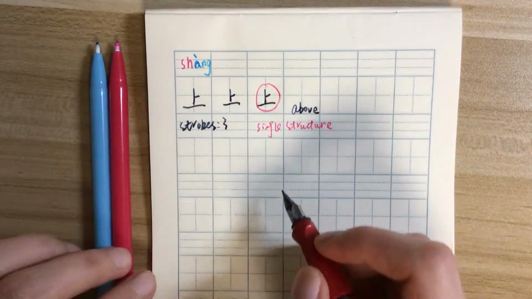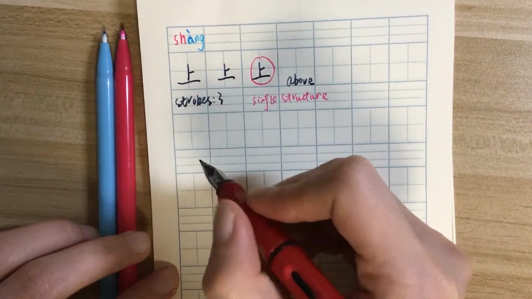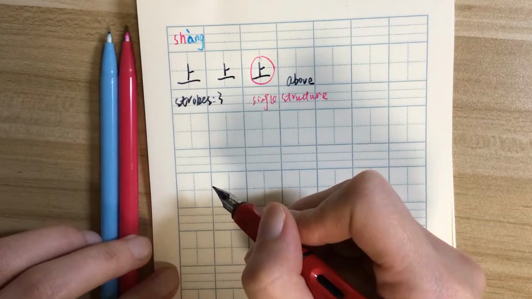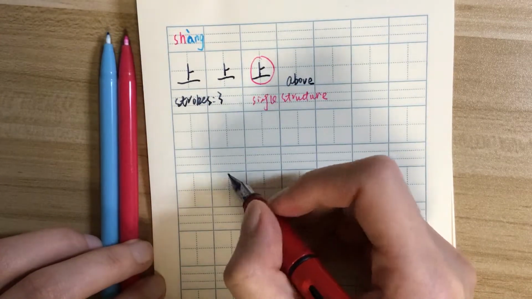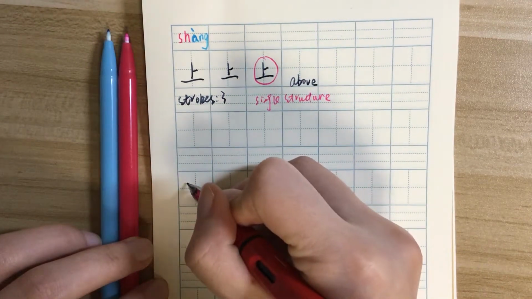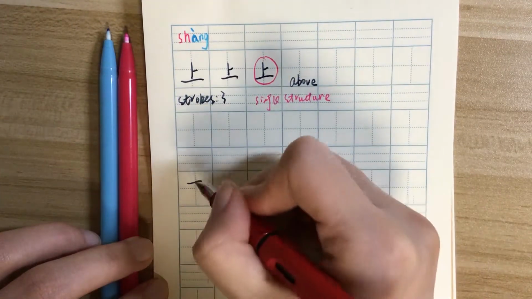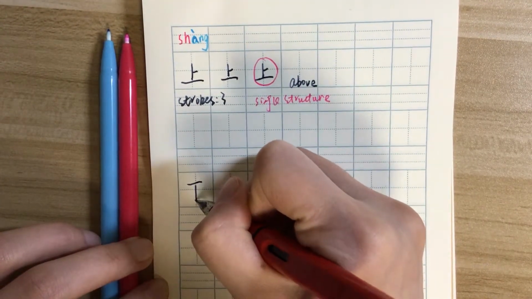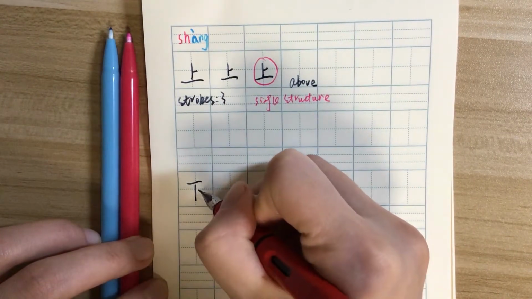Next character I'm going to write is 下. It means underneath. Now pay attention to the stroke order. The first stroke is a horizontal stroke, and next one is a vertical stroke, and the last one is a dot.